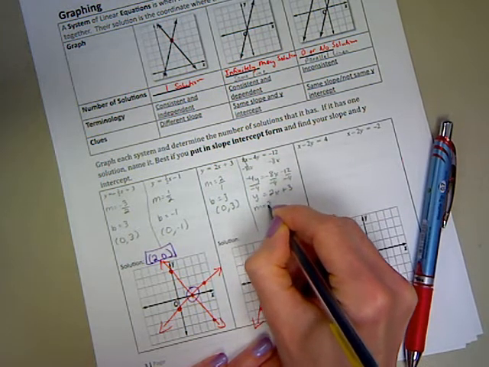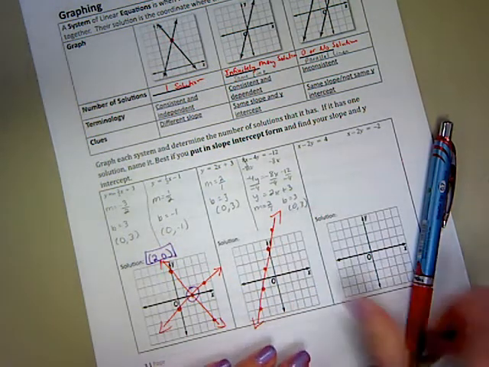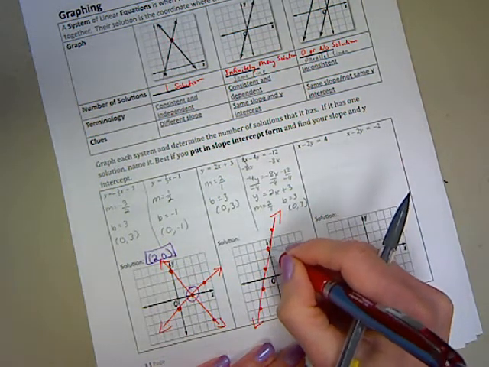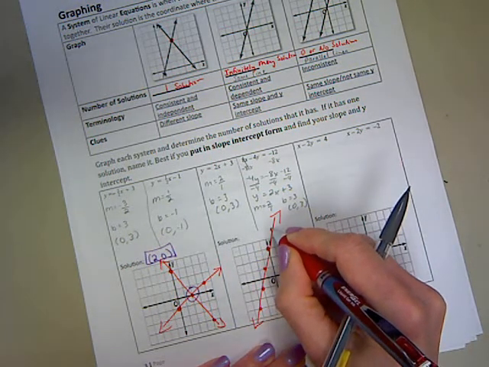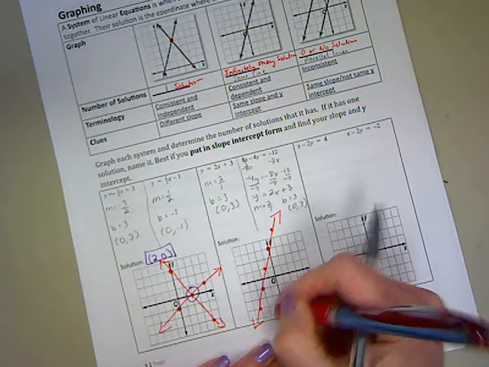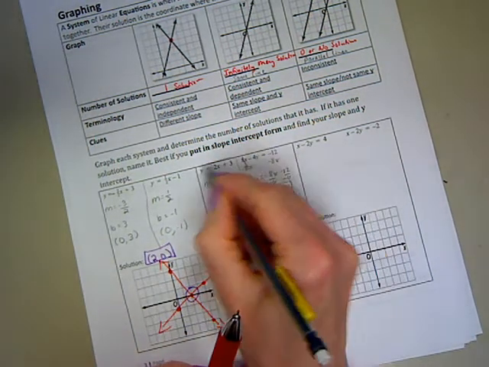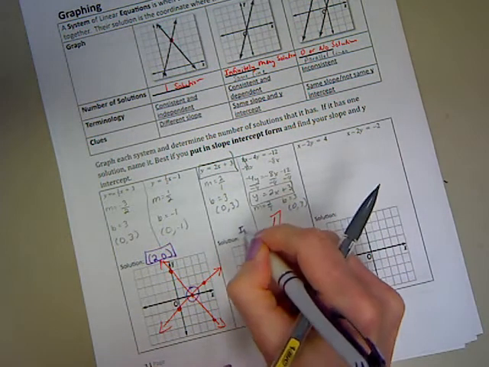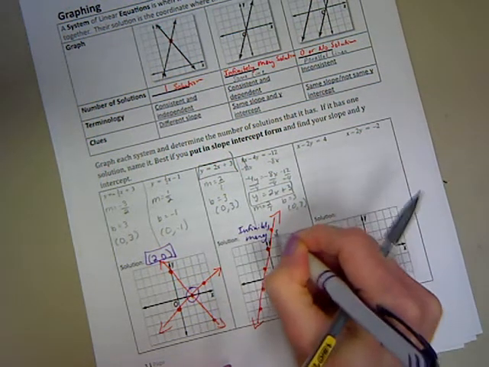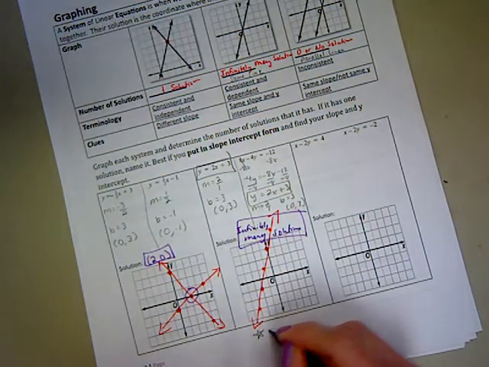So my slope is 2 over 1. My b is 3, so that's 0, 3. So 0, 3, 1, 2, 3 is right there. And then I'm going up 1, 2 over 1. It's the same line. So it's not just one point, it's the exact same line. And if I look, this equation and this equation are the same. So your answer is infinitely many solutions. And if you'll make yourself a note, same line.